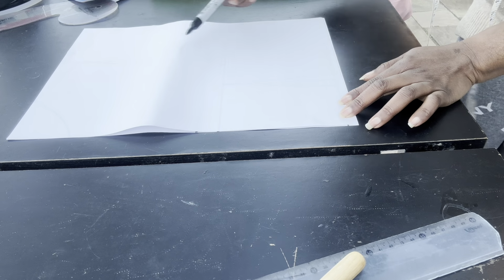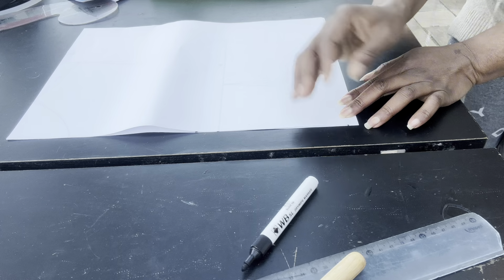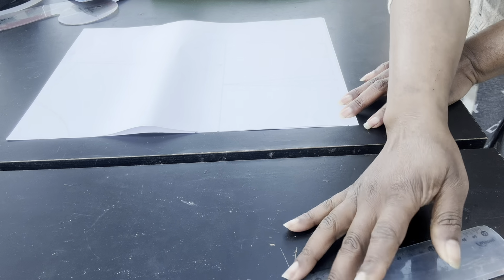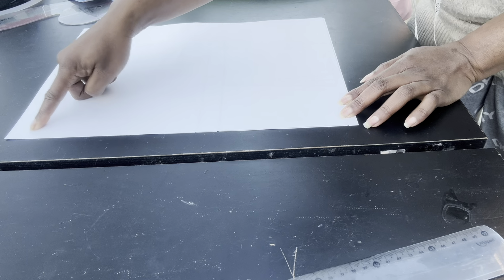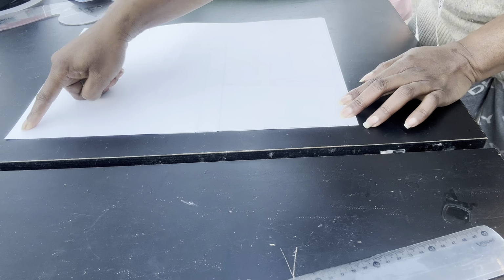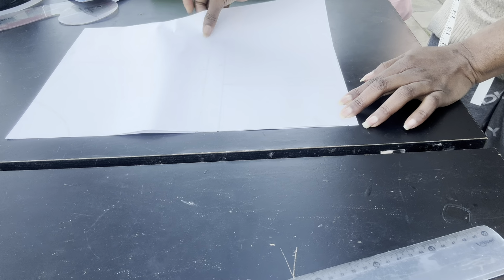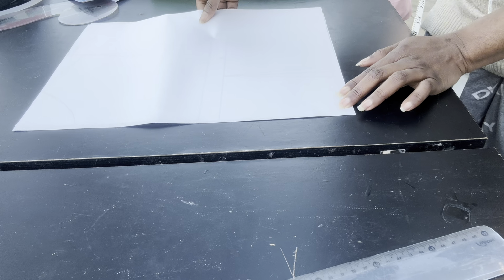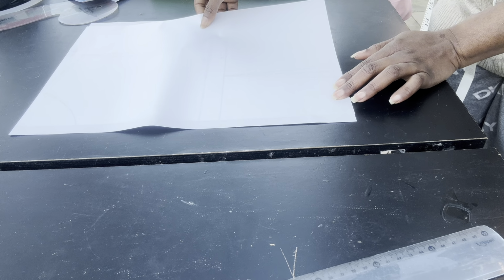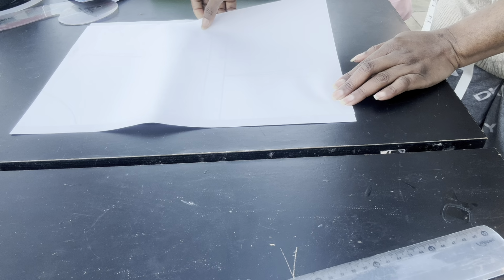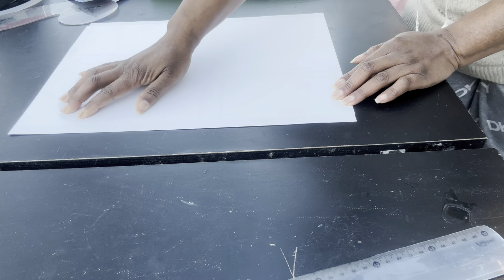So what you're going to do to get the back, move your pattern paper inward by at least 0.5, because we need to get a zipper. There is a zipper at the back. So that is the difference between the front and back: the zipper and the neck depth. So I'm going to move my pattern paper inward by 0.5 for my zipper allowance.